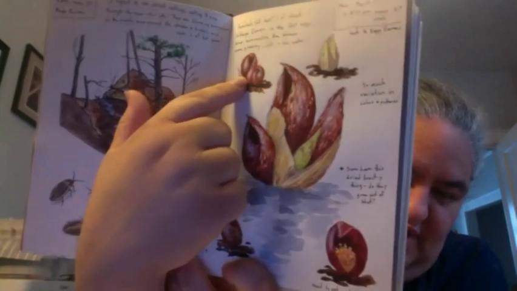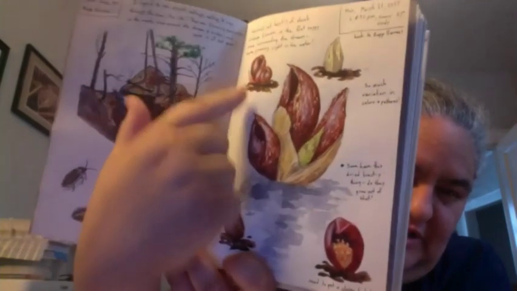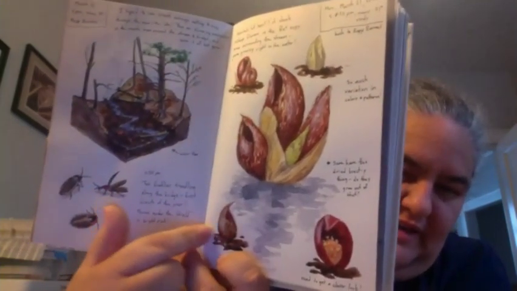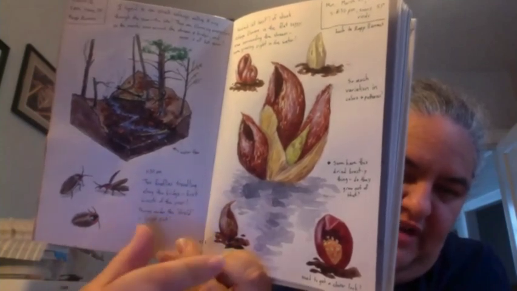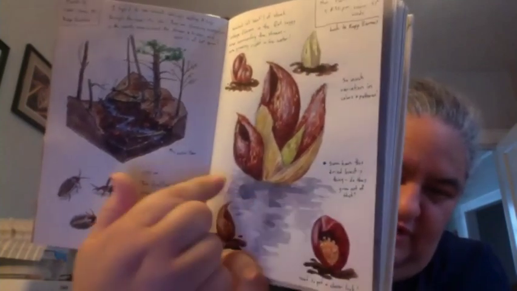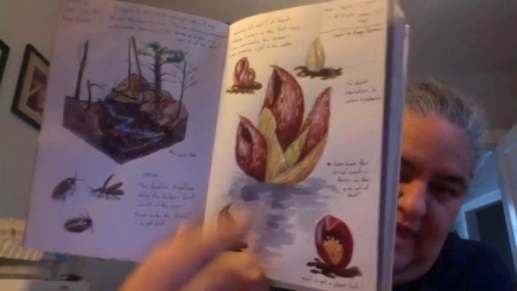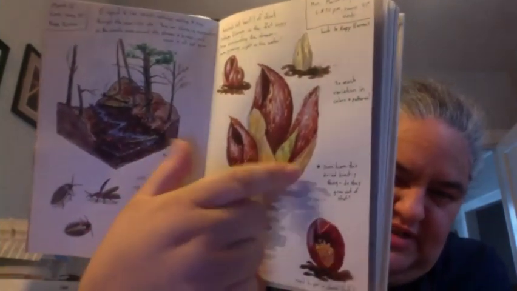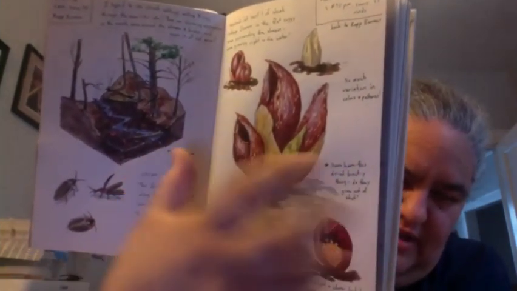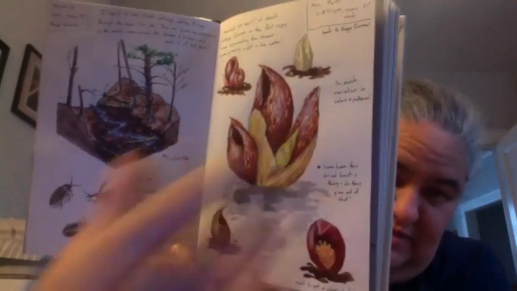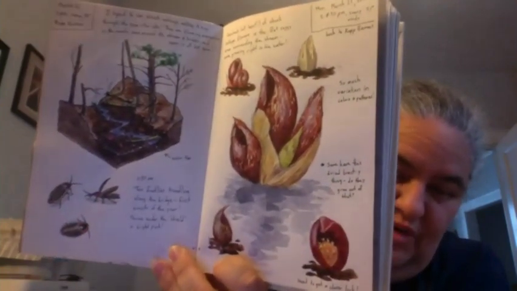Some of them were this lovely glossy burgundy color. Most of them are growing out of the very, very muddy ground, but a few were growing straight out of the water. I don't think I'd ever realized that there's this sort of papery bract that they seem to be growing out of. I haven't seen them early enough before.